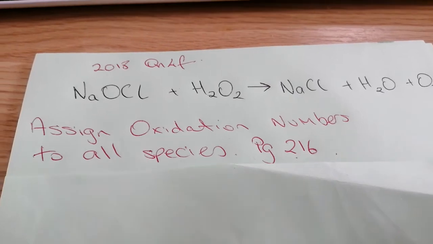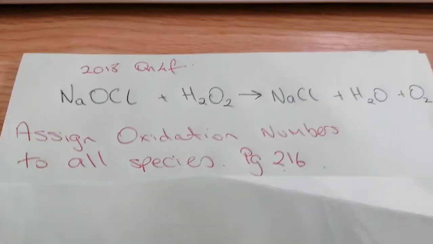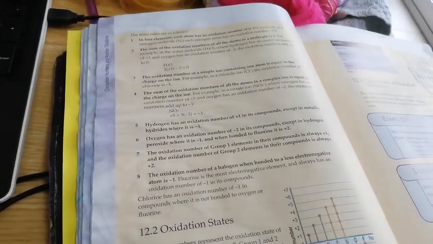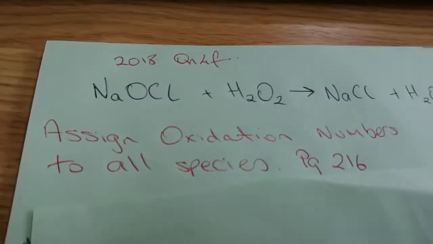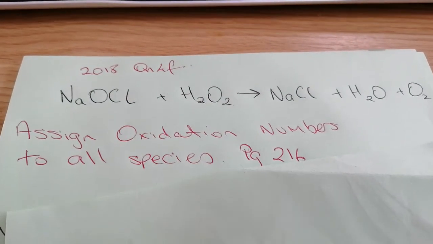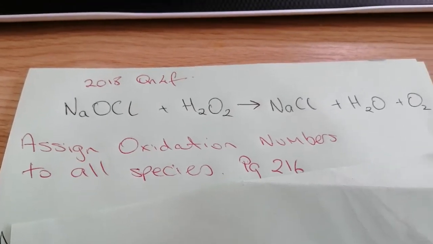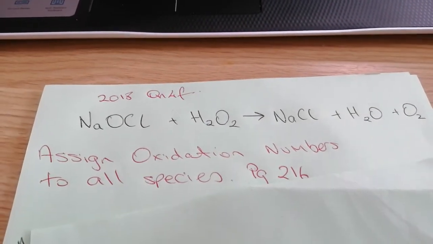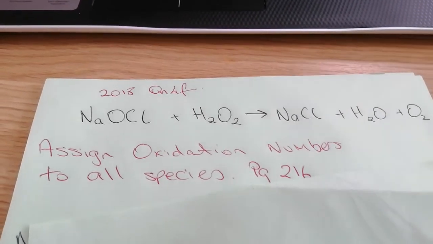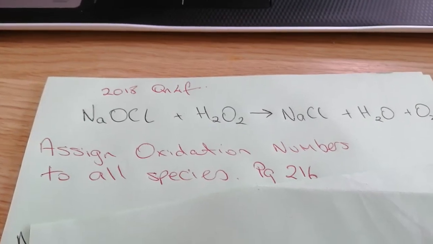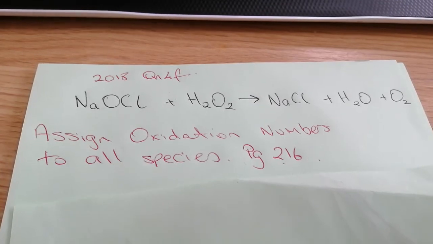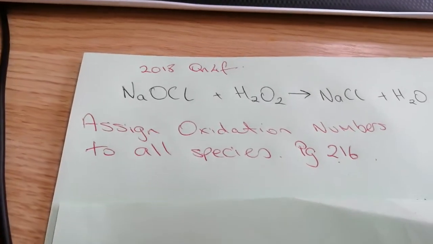The rules for assigning the oxidation numbers are on page 206 there, guys, in your textbook. So each one of those rules, if you're assigning oxidation numbers, and if you're balancing equations, which tends to come up in question 10, question 11, using oxidation numbers, the hardest part, or the longest, most time-consuming part of balancing equations using oxidation numbers is assigning oxidation numbers using the rules. So that's the first thing we're going to do. So I'm going to go down here.